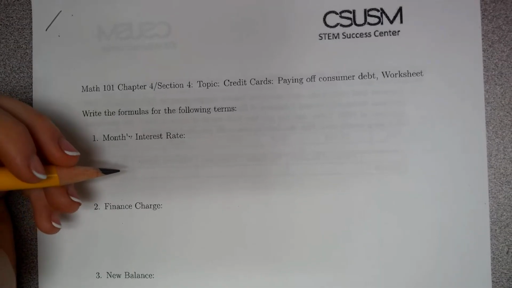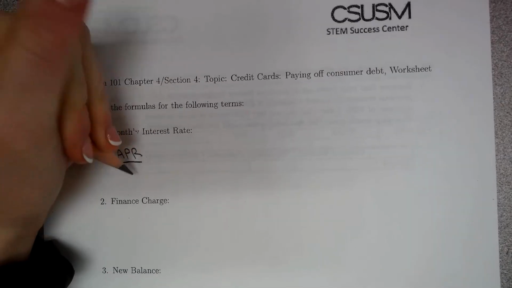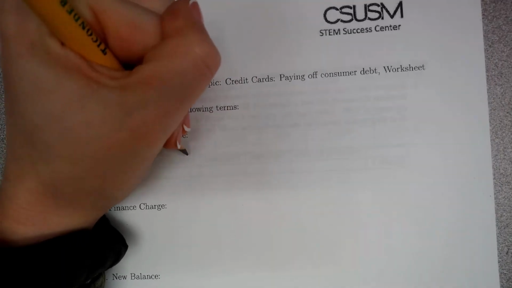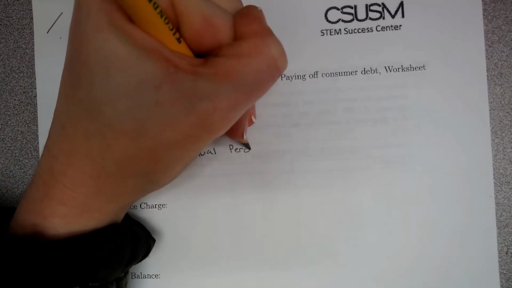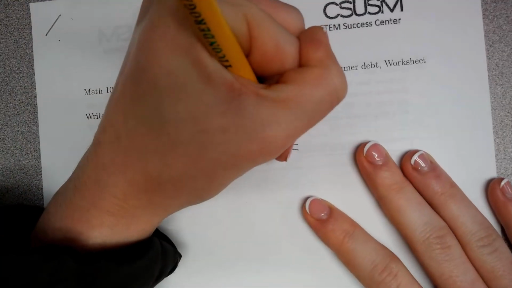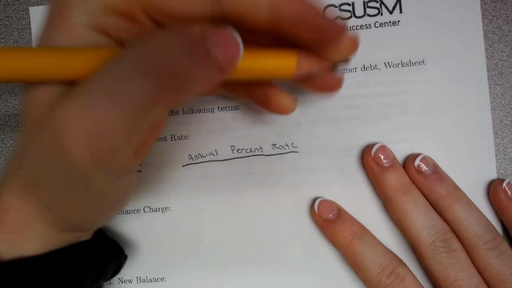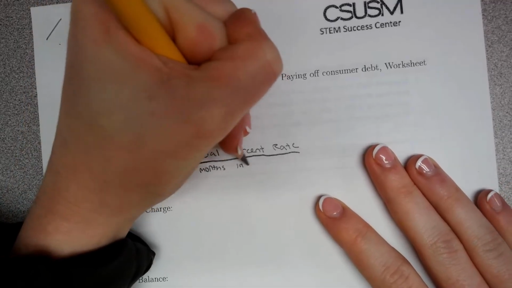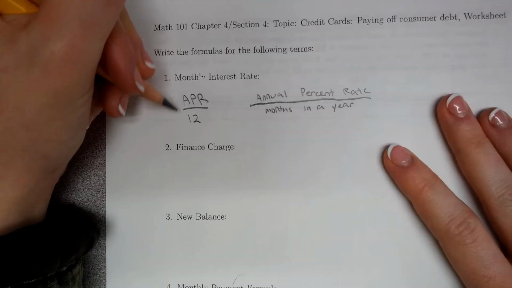The first one is for the monthly interest rate. This one I'm going to write as APR over 12. Now you might be wondering, where am I getting this? You'll remember from last week, APR stood for annual percent rate, right? That was the yearly interest. Now, if we want to find out the month, we're going to divide this annual rate by how many months in a year, which is always 12. So that's how we get APR over 12.